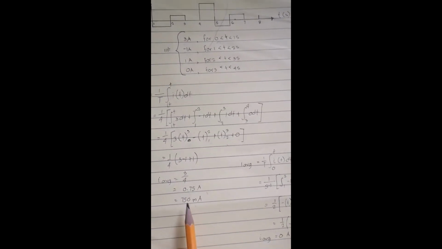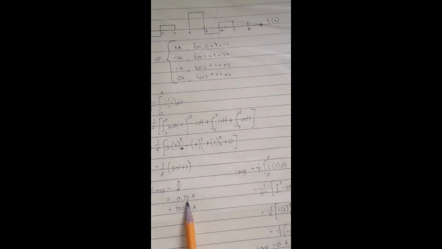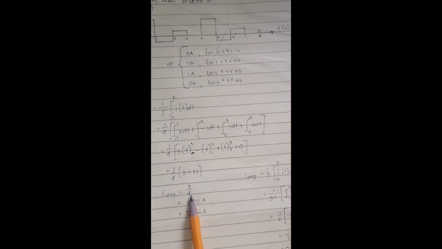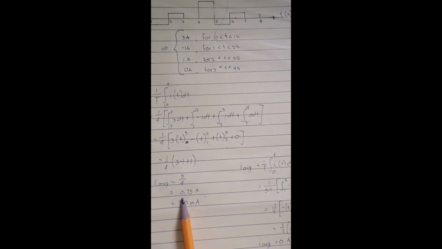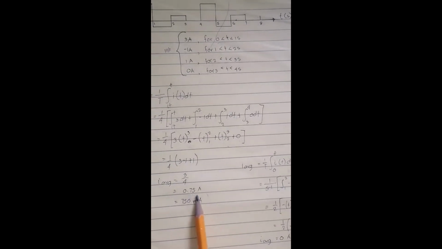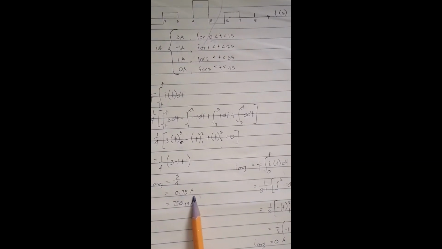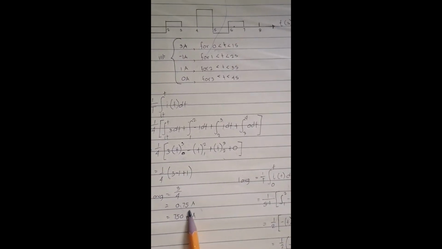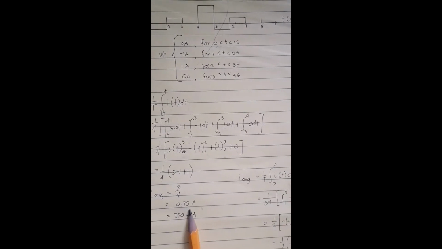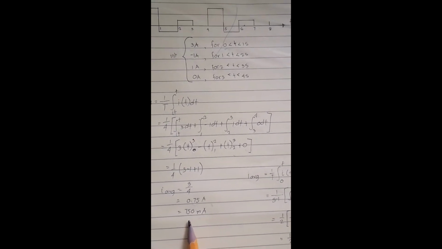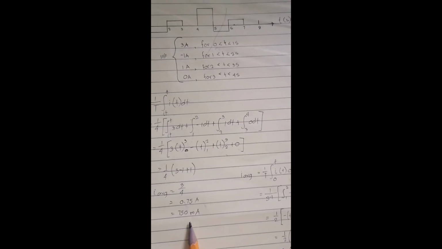So our average current over a single period is 3/4, which in decimal value is equal to 0.75 amps. But we're trying to find the answer in milliamps, so we just moved it by 3 decimal points, and it is equal to 750 milliamps.